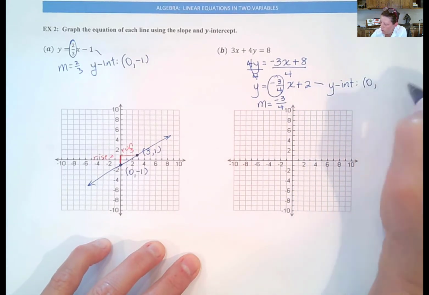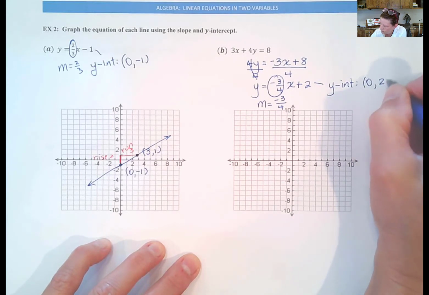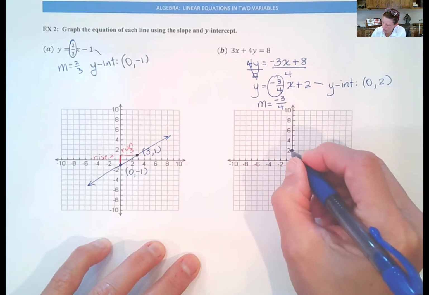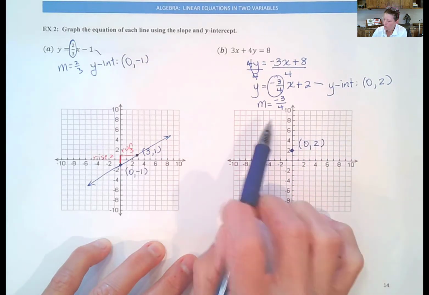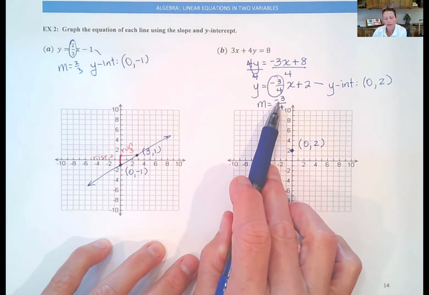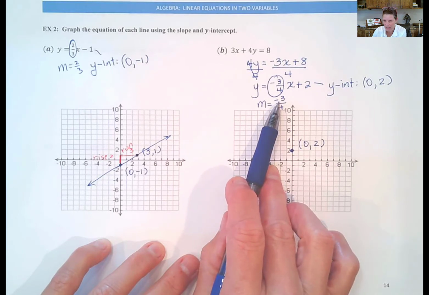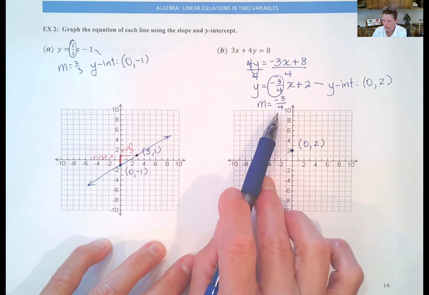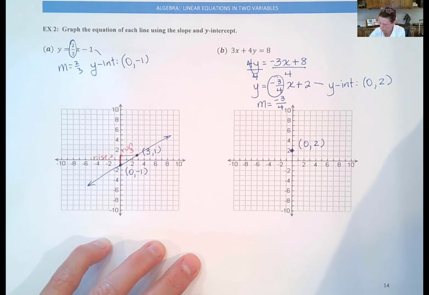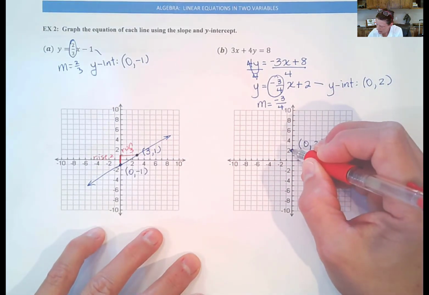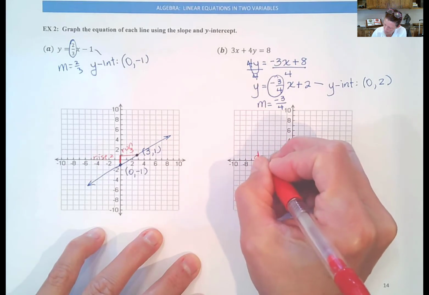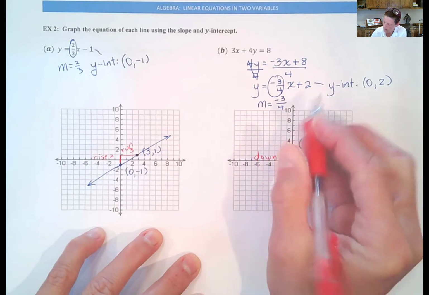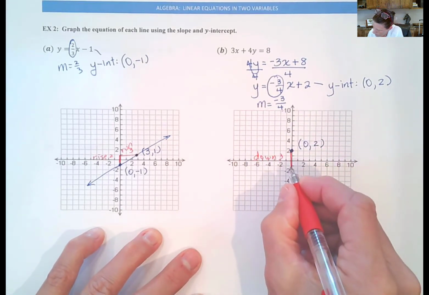Y-intercept, ordered pair, 0, 2. So start with your y-intercept at 0, 2. And from there, our movement along the y-axis is going to be negative 3, and then on the x, positive 4. So that's a down 3. And then run 4.